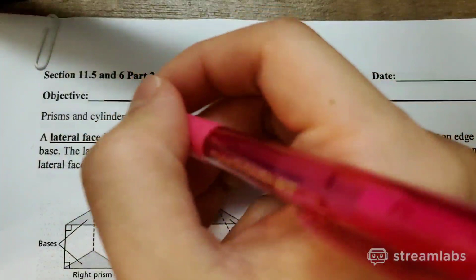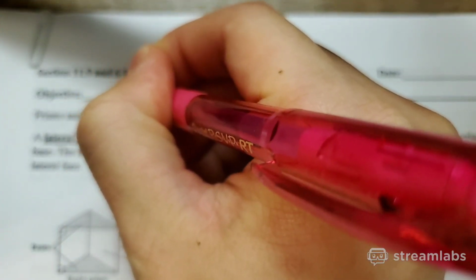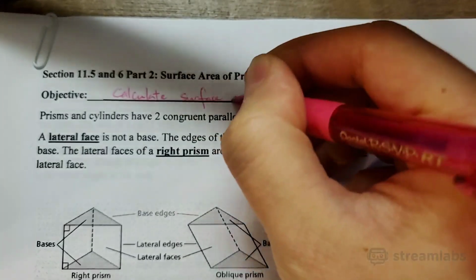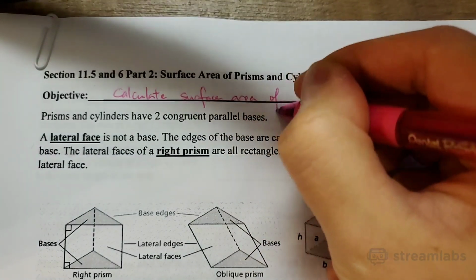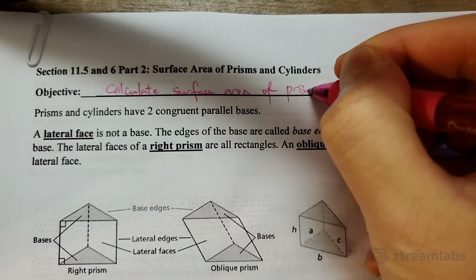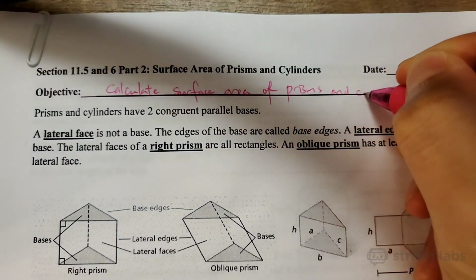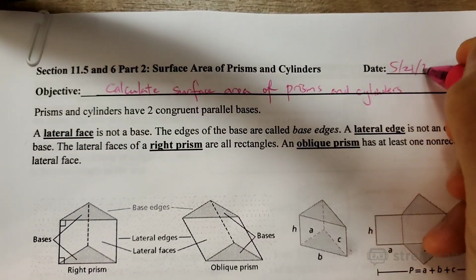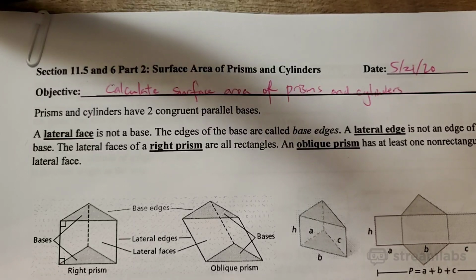Okay. So today we're going to calculate surface area. Surface area of prisms and cylinders. Today's the 5/21, right? Alright.